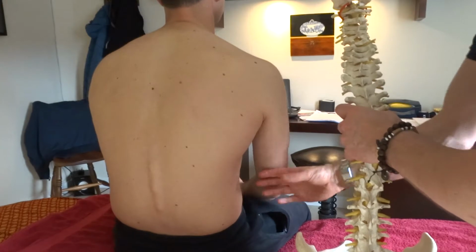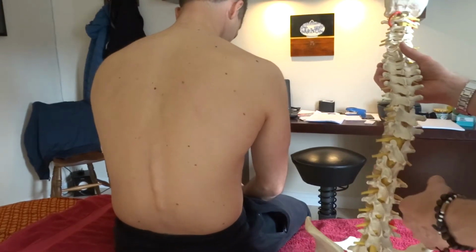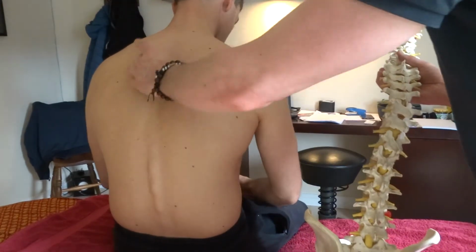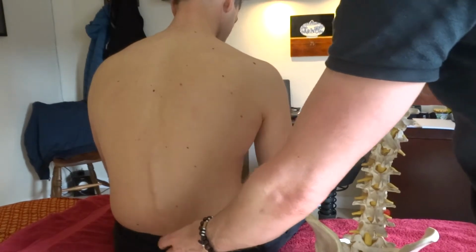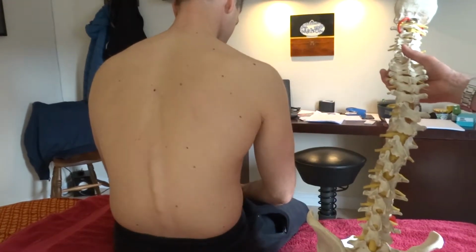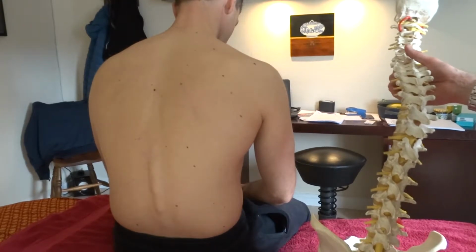Everything in the abdominal cavity in here gets squashed, your digestion gets disrupted. You get long and overstretched weak muscles in here. After 20-30 years in this position, it's extremely difficult to straighten back up again.